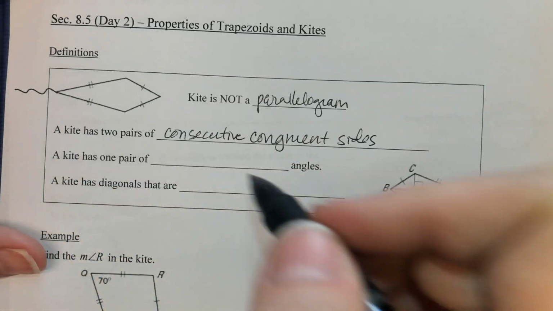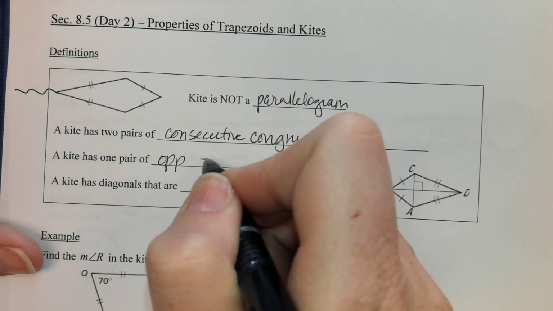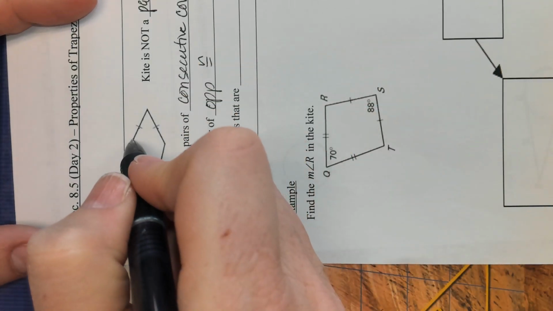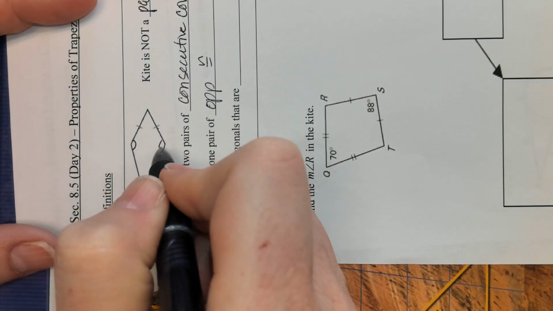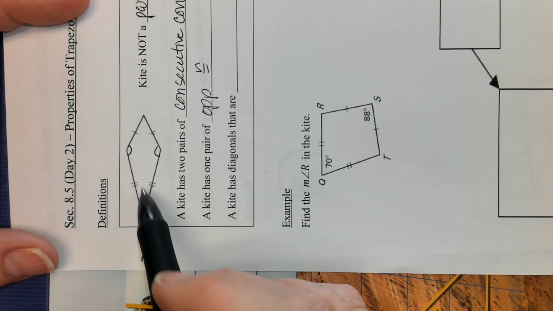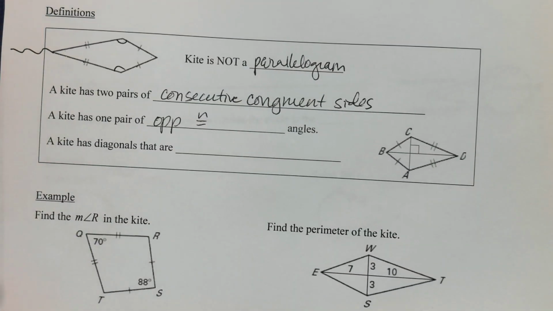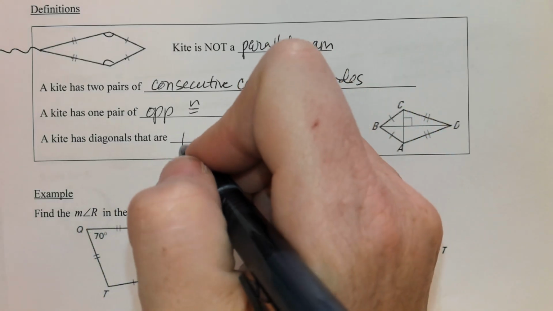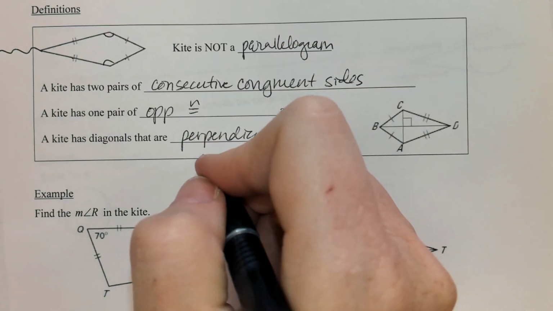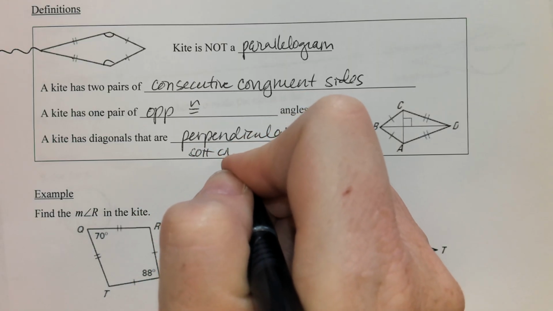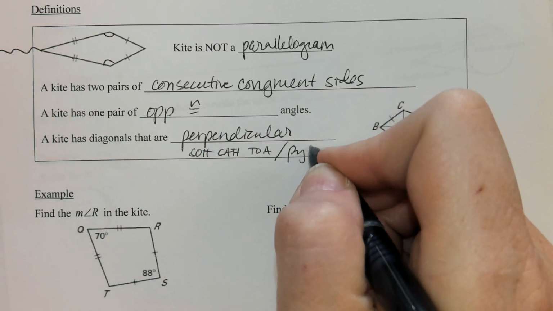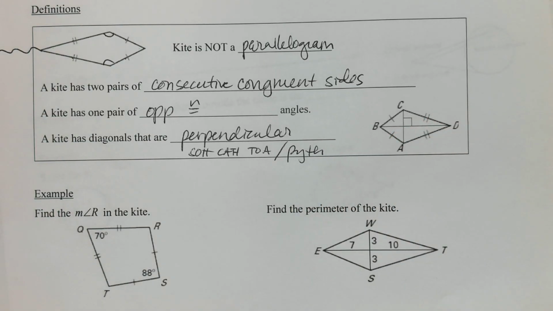It also has one pair of opposite congruent angles. And again, when you think of flying your kite, it's the left and the right that are the same, and then the top and the bottom angles would be different. So you get one pair that are the same and one pair that are not. A kite has diagonals that are perpendicular, which means you are going to get to use SOHCAHTOA if you need to. Oops, almost spelled that wrong. And you can use Pythagorean's theorem. Both of those will come in handy.